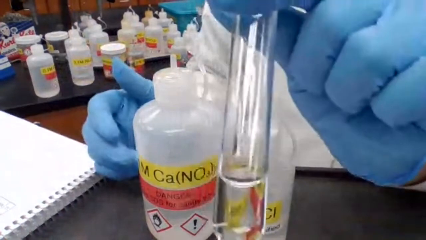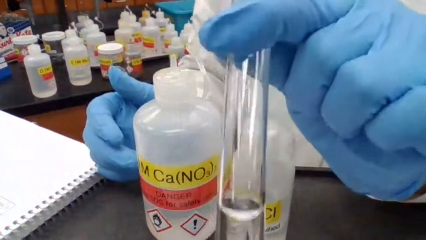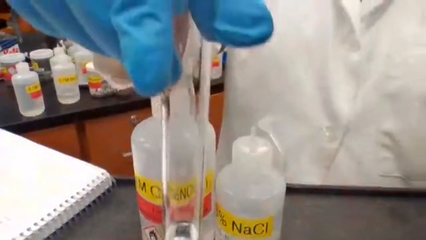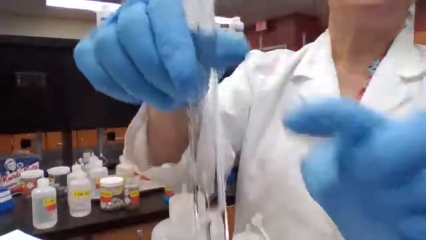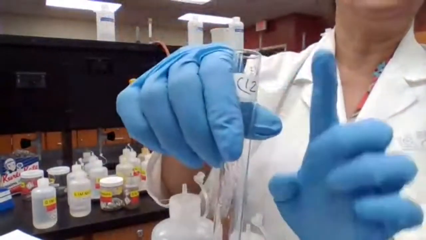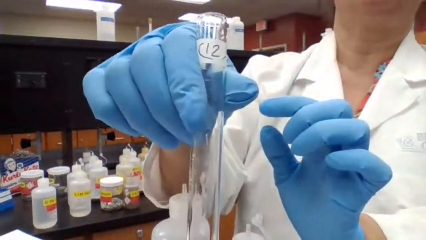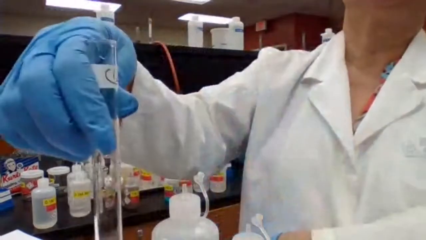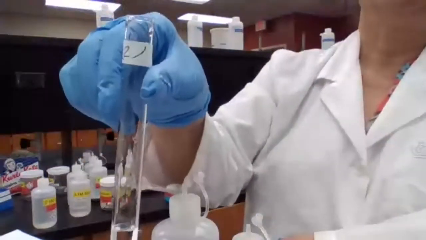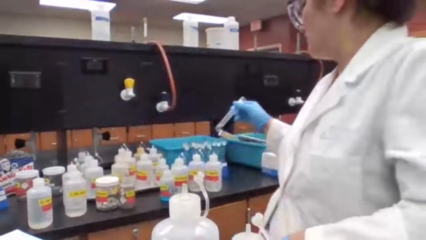That's why you get a clear solution. No reaction. So for test tube number 12, there is no precipitate, no reaction. So we're done with double displacement reaction, single displacement reaction.